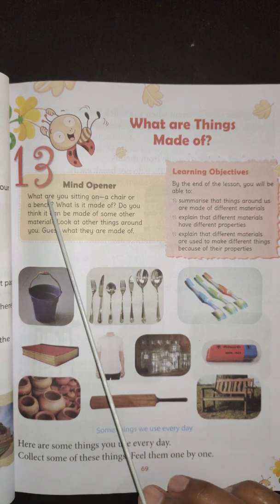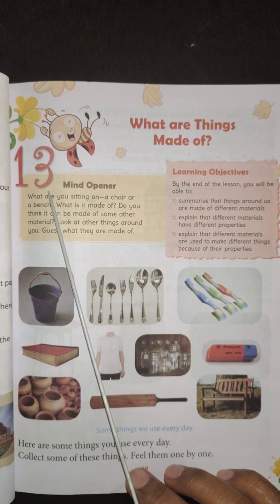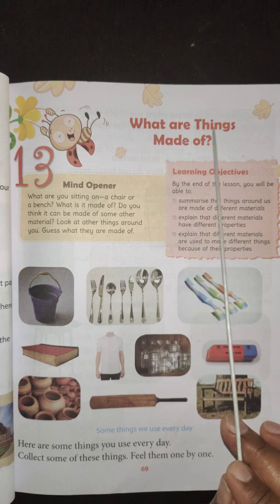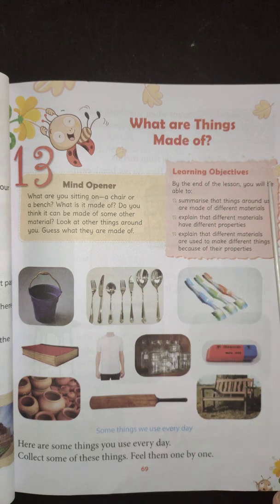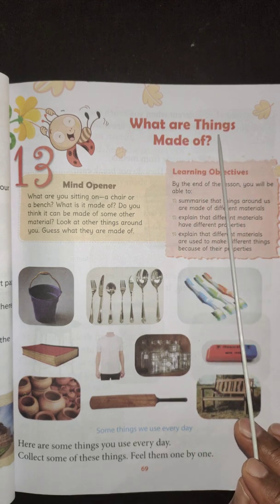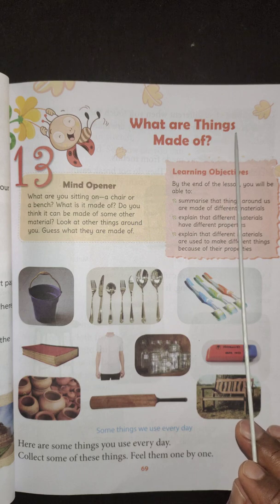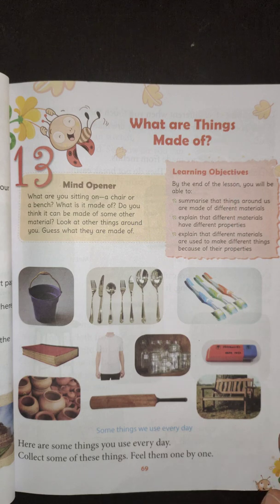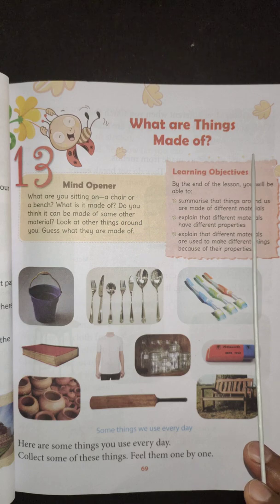Hello children, today we'll learn the 13th chapter in science. The name of the chapter is What are things made of? In our daily life we use different materials. Different things are made up of different materials. So in this chapter we're going to learn about them.